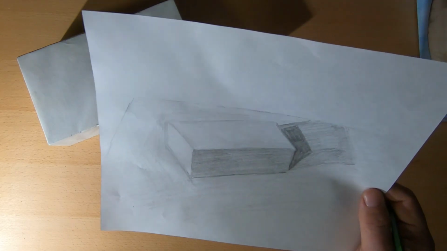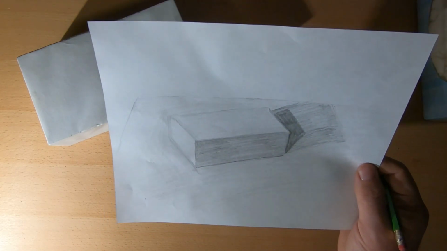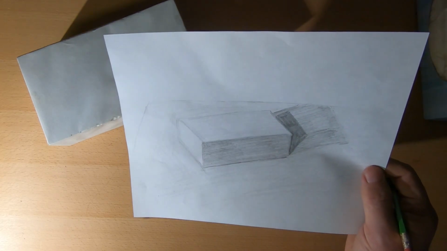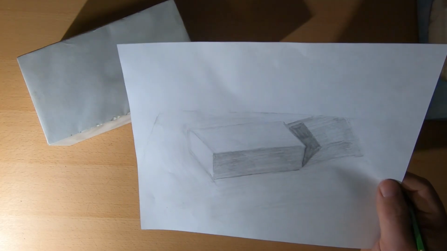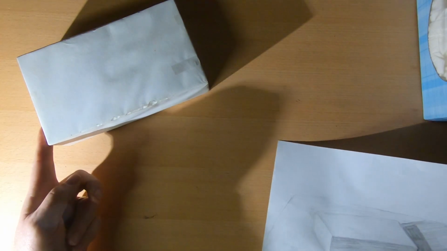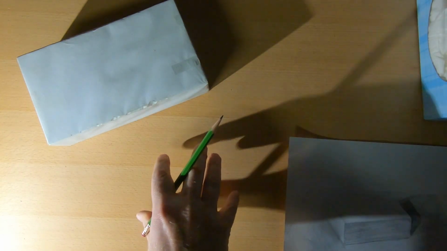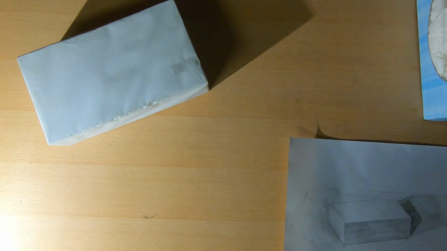Because ultimately, the only area that is going to be the lightest, so pure white of the paper, is going to be the area that is in highlights, where the light is hitting it directly. Everything else is going to have a value. Even the table itself has a little bit of value to it.